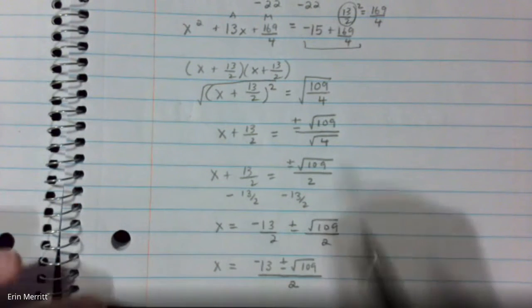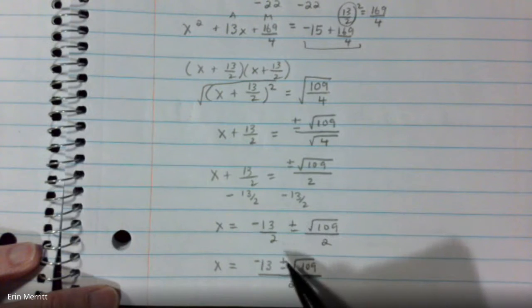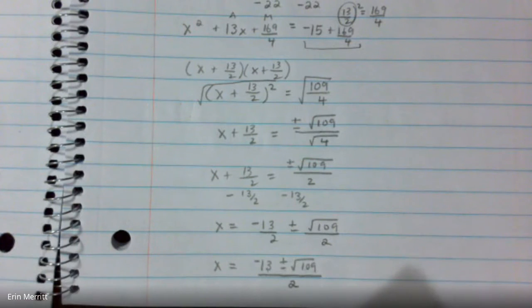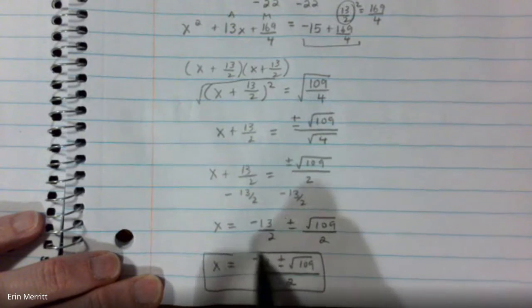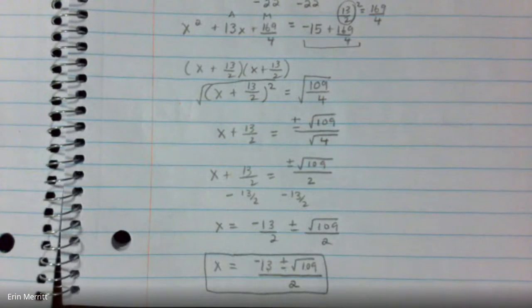That would look like this. Your other option, of course, one answer would be negative 13 minus radical 109 over 2. The other answer is negative 13 plus radical 109 over 2. There's nothing wrong with keeping them together as long as you can't simplify it further. And that's as far as that guy would go.